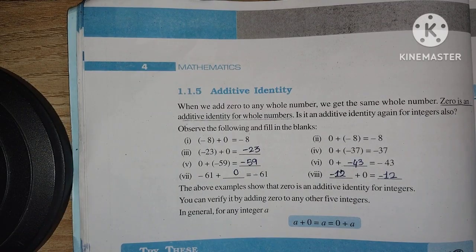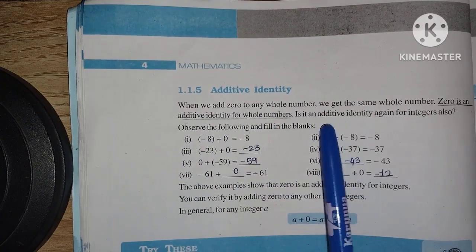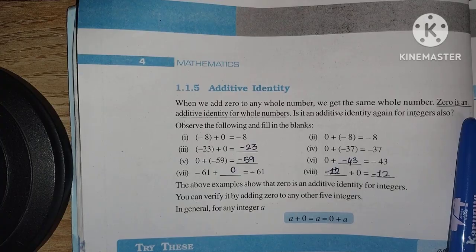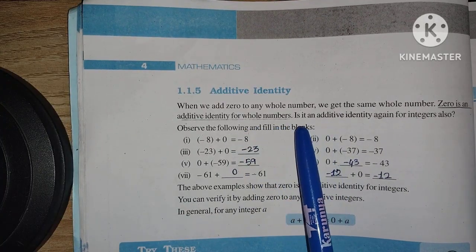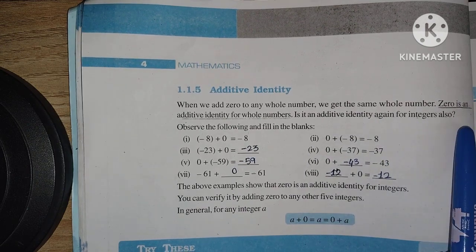So now we'll see the additive identity. When we add 0 to any whole number, we get the same whole number. 0 is an additive identity for whole numbers. Is it an additive identity again for integers also?